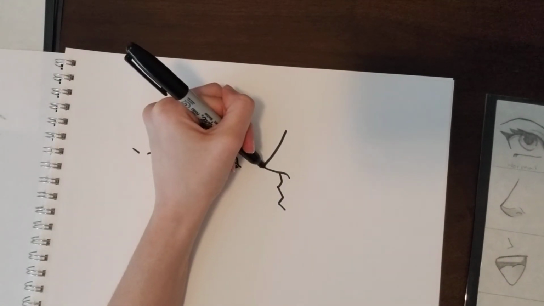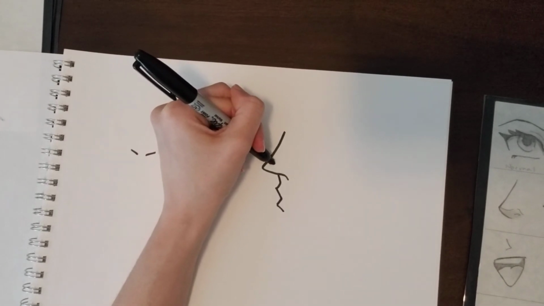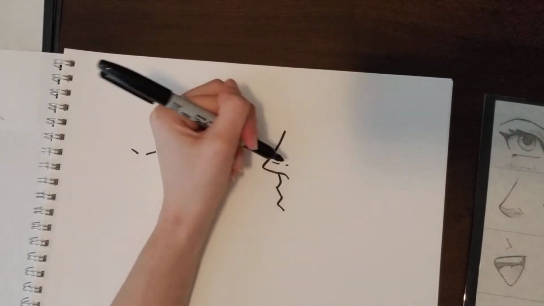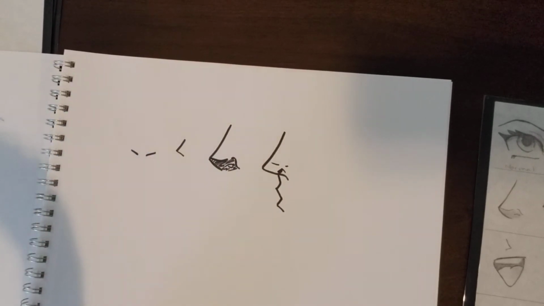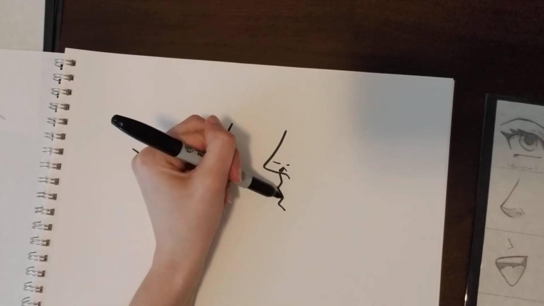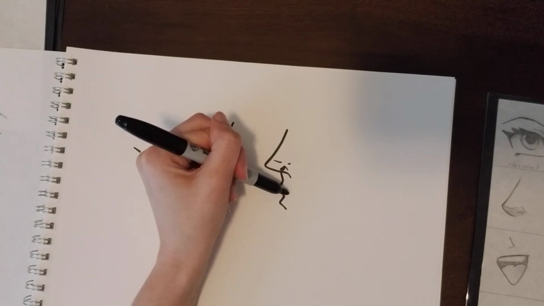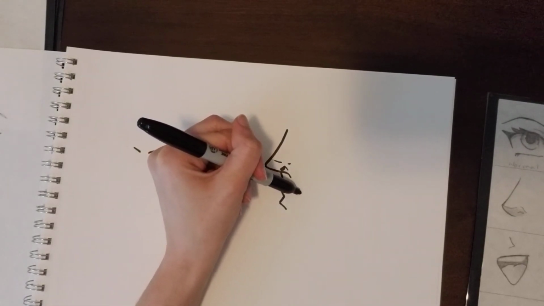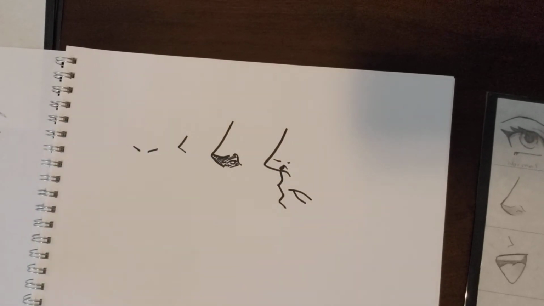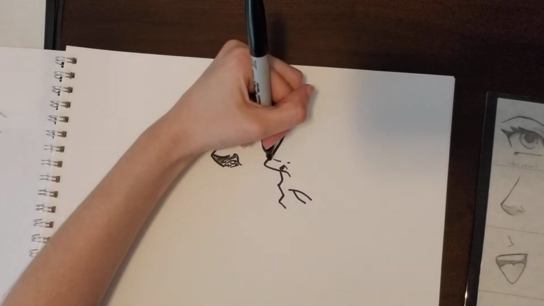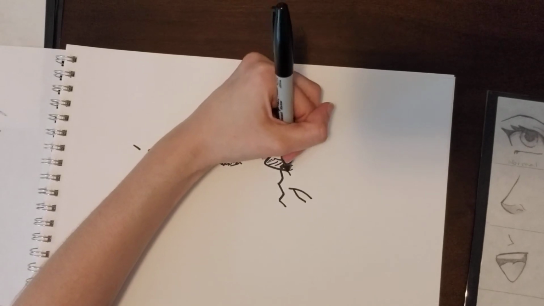And then not at the tip of the nose, but up a little bit above, we're just going to draw a little line, then another little line, and then we're going to add the nostril here. Okay, and then back down here for the mouth. It's going to curve. It looks almost like a wishbone right here. All right, and all this would have shading to it.